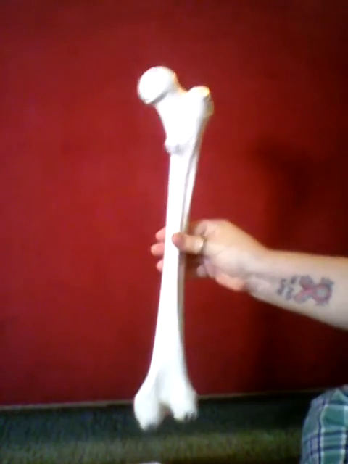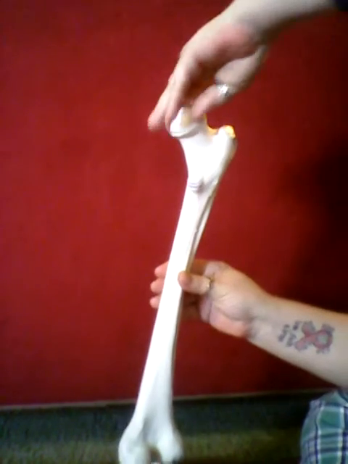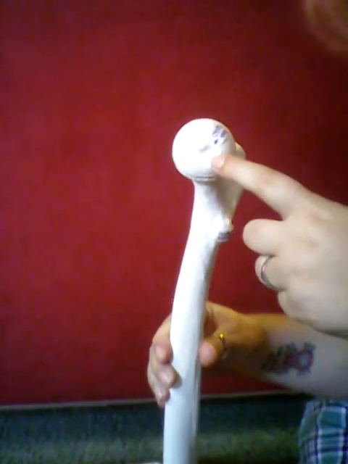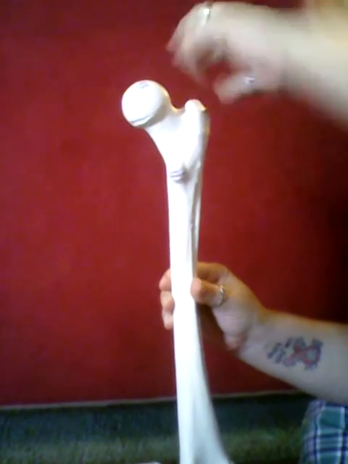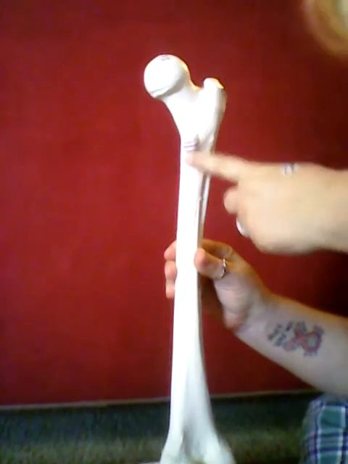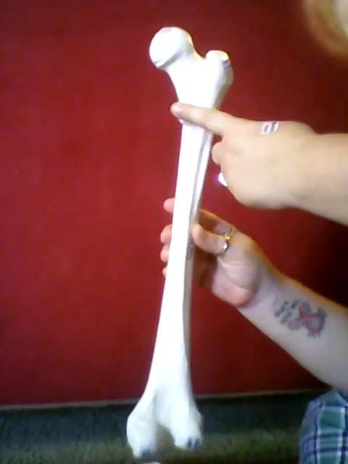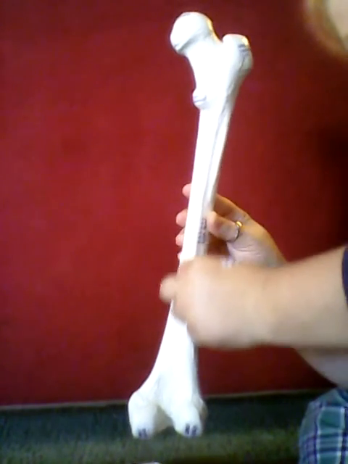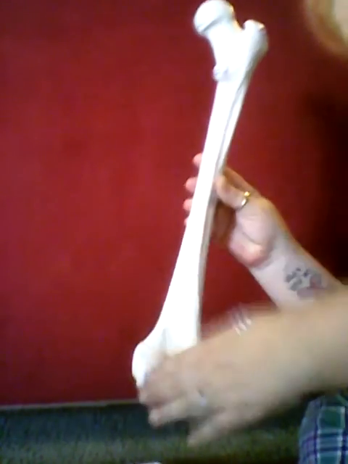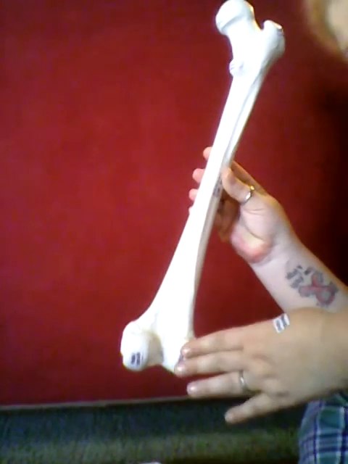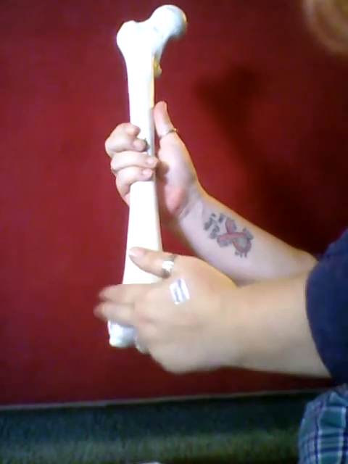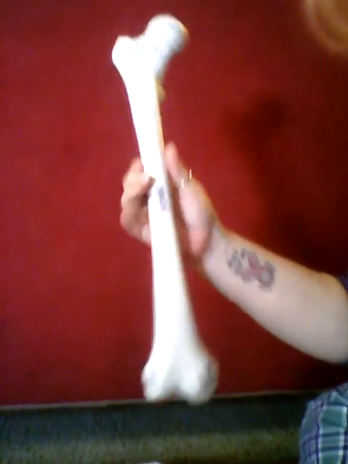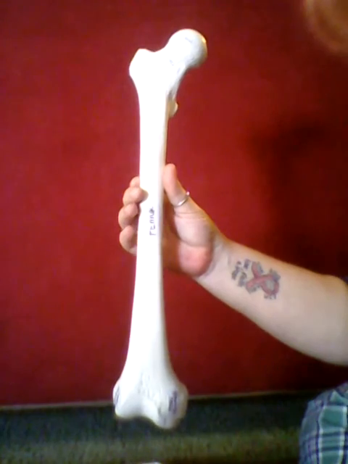So one more time, this whole bone is the femur. The rounded knob up here at the top is the head. This little indentation here in the head is the fovea capitis. Then we have the femoral neck, the greater trochanter, the lesser trochanter, the linea aspera, the medial condyle and the lateral condyle, and then the medial epicondyle and the lateral epicondyle on the femur.